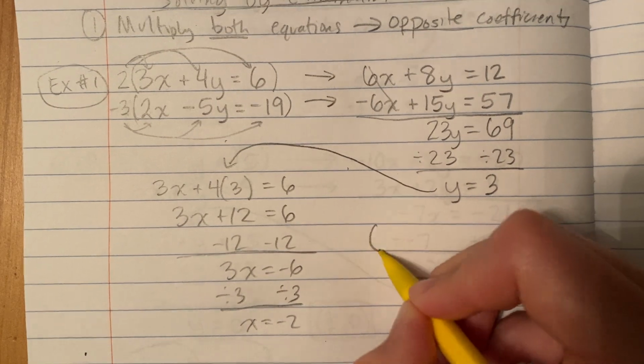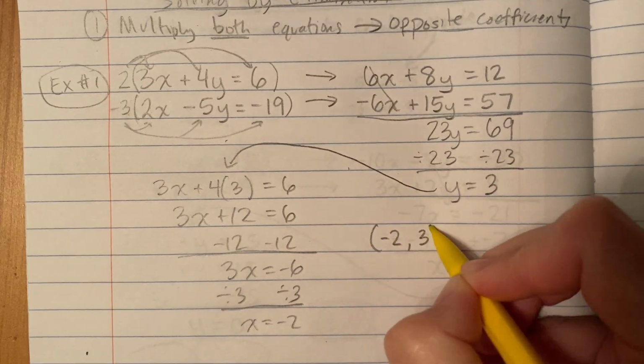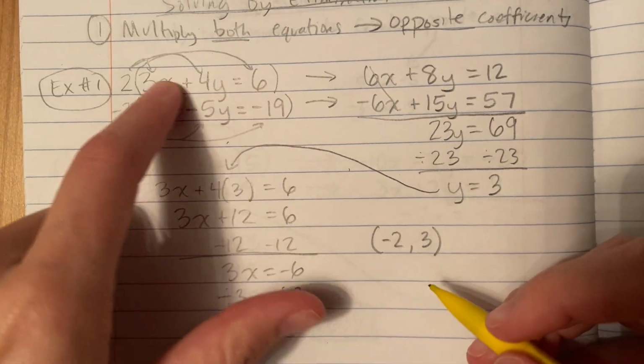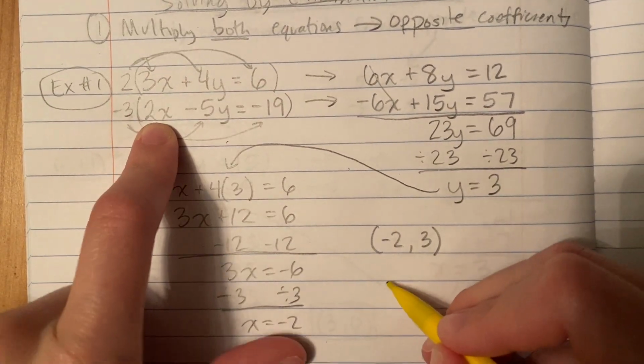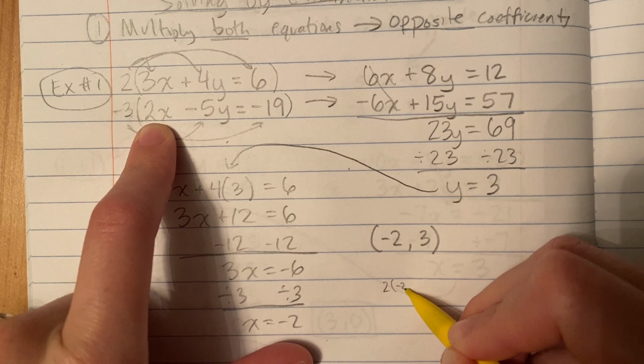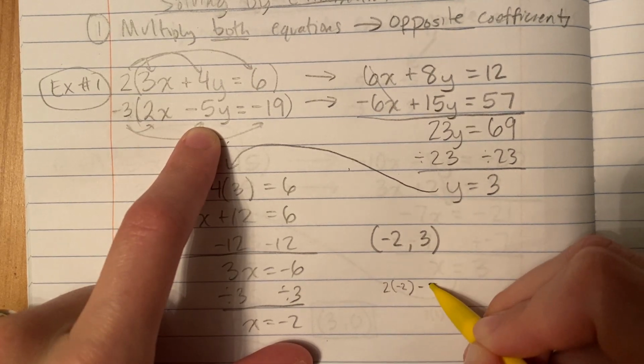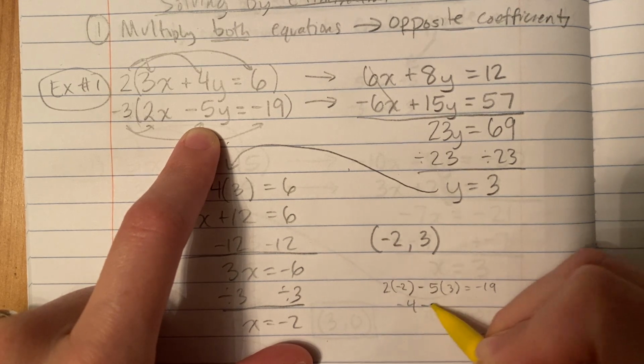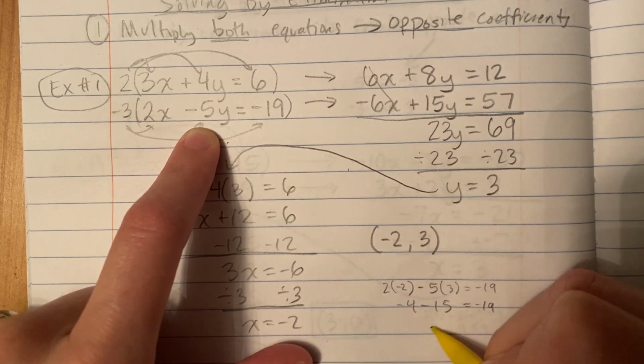Okay, so here's my answer. -2, 3. And let's just double check real quick in the other equation. So I just used this top equation. I'm just going to double check it here. So that's 2x minus 5y equals -19. -4 minus 15 equals -19. Yep, it does.